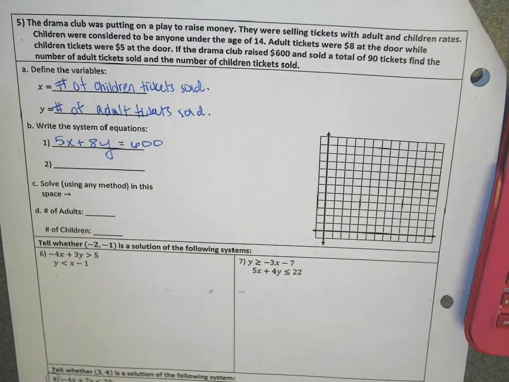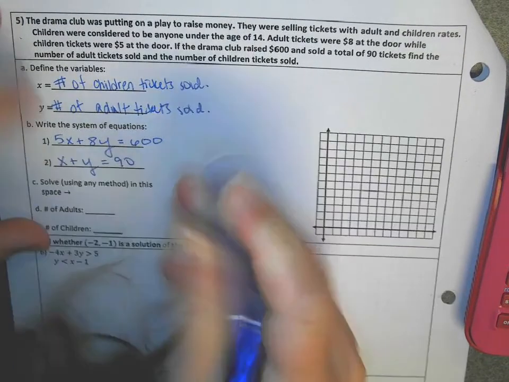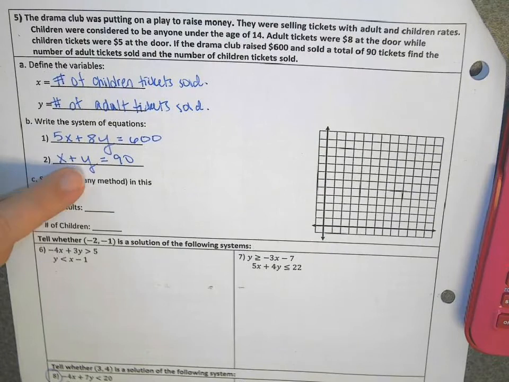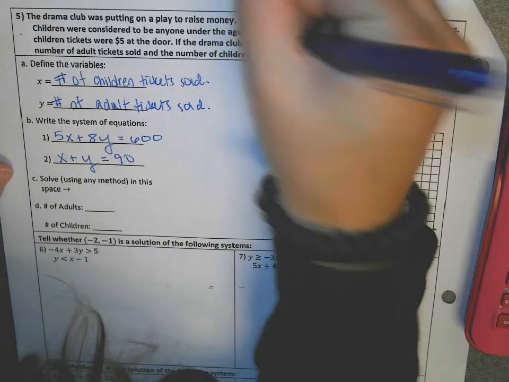That's one of them. What's the other one? X plus y equals 90. The number of tickets that we sold to children and adults together is 90. How come I did not use anything with this 14?